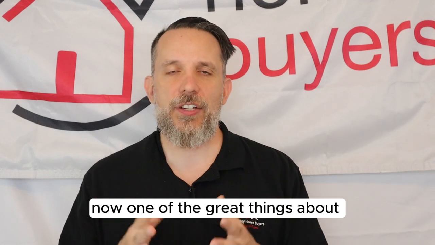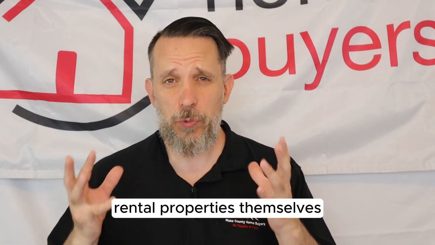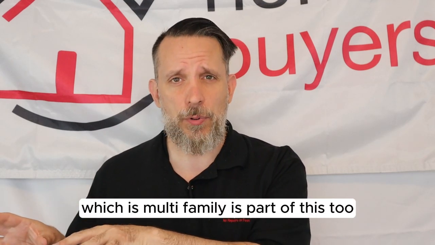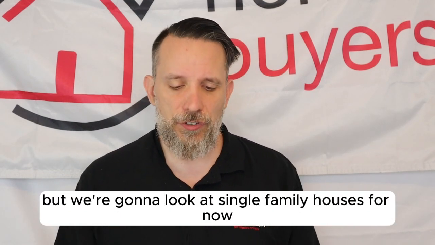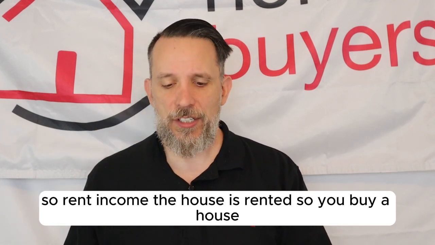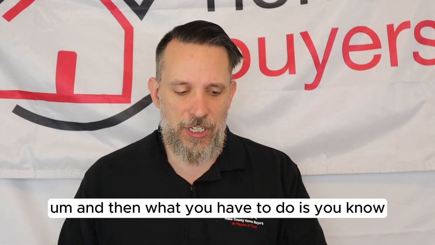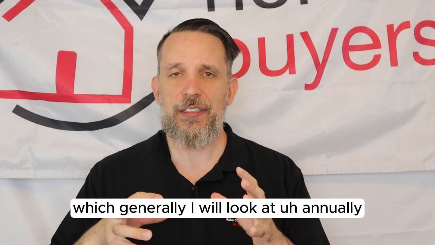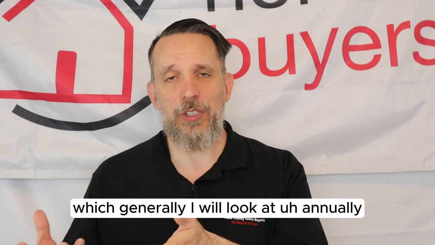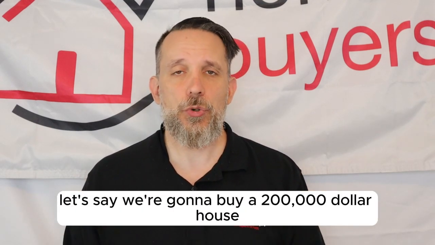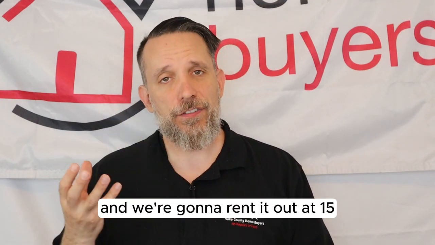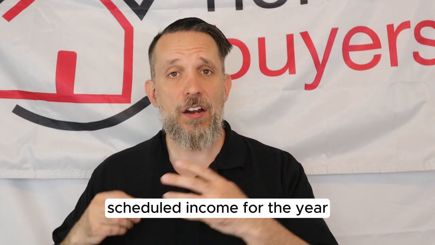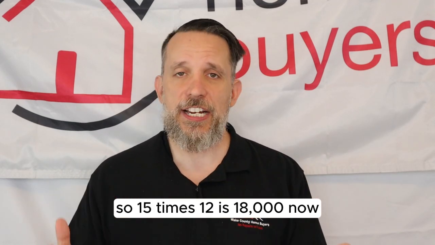Now, one of the great things about rental properties themselves, and we're talking about single-family rental properties in this example, which multifamily is part of this too, but we're going to look at single-family houses for now. So rent income, the house is rented. So you buy a house, and then you're going to have expenses. So you have rent income, which generally I will look at annually. So $1,500 a month. Let's say we're going to buy a $200,000 house and we're going to rent it out at $1,500 a month. So then we're going to take our gross scheduled income for the year. So 1,500 times 12 is 18,000.